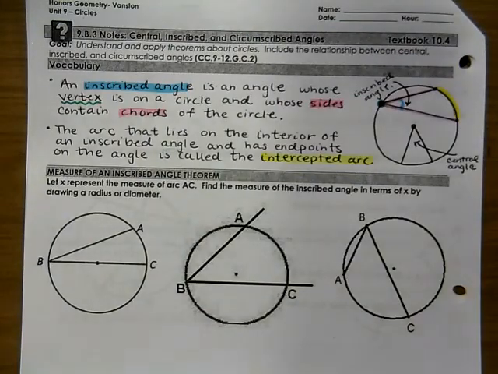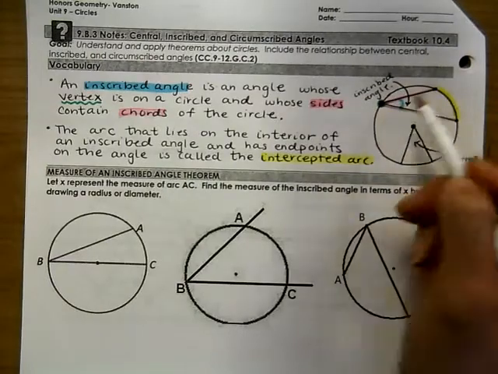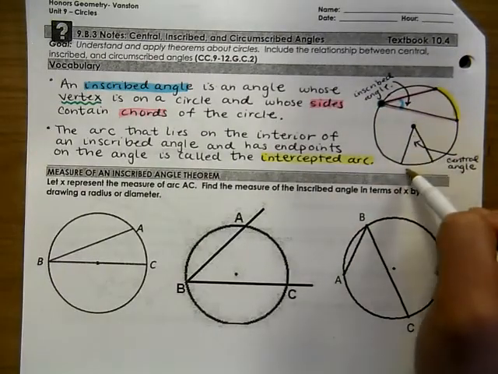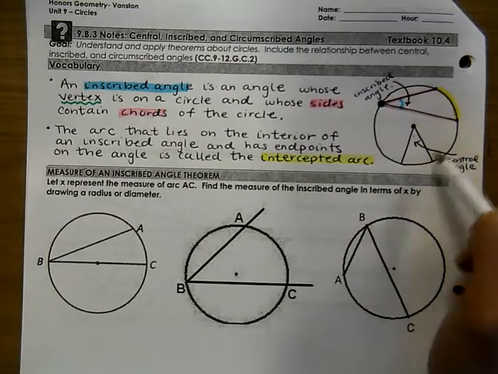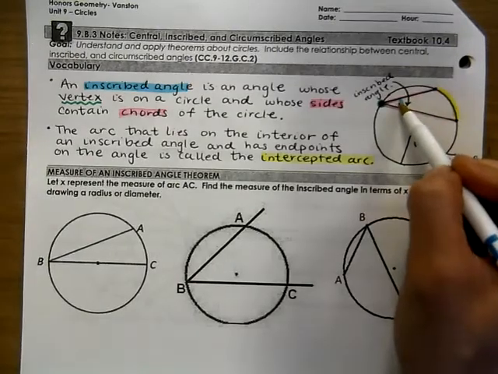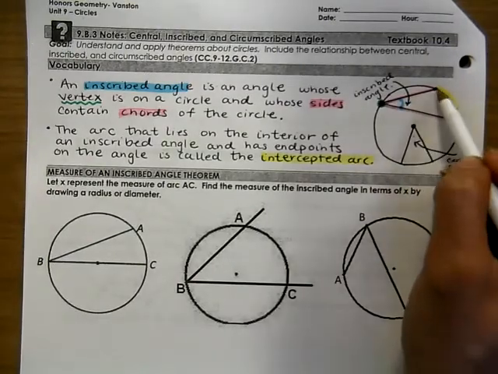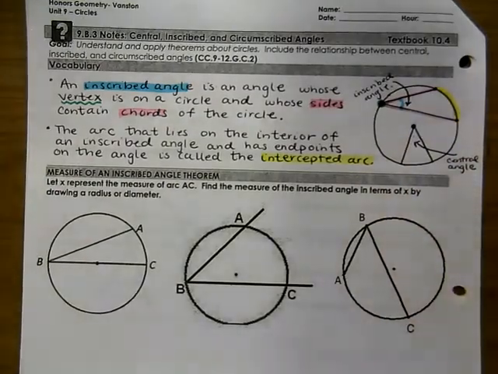So now what we want to talk about is what would be the measure of this angle. We talked about measures of central angles are equal to the measure of their intercepted arc. But the measure of inscribed angles are not necessarily equal to the measure of the intercepted arc, and we want to see how they are related. So let's now take a look.